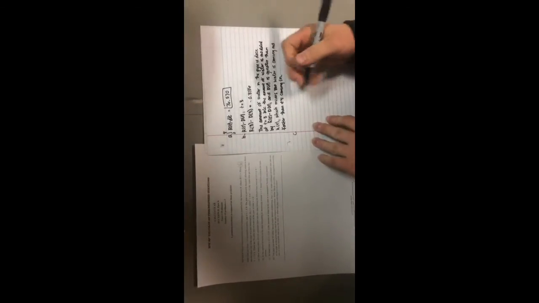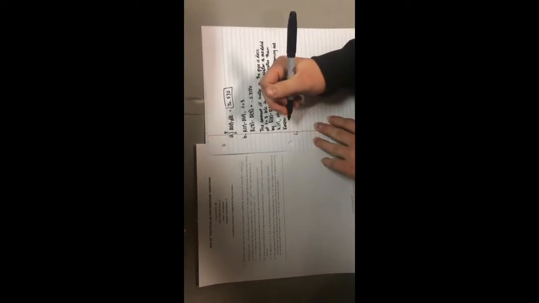Okay, for C, it says at what time t from 0 to 8 is the amount of water in the pipe a minimum? Justify your answer. So we know what R of t is, and we know what D of t is, so you can just plug it into your calculator.